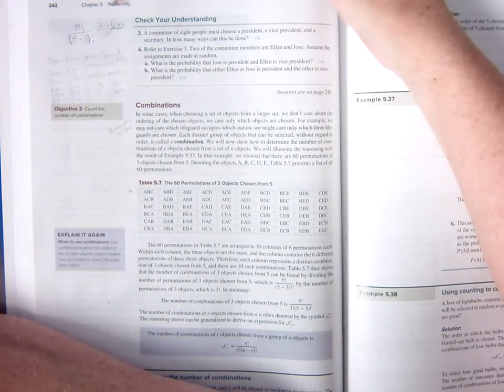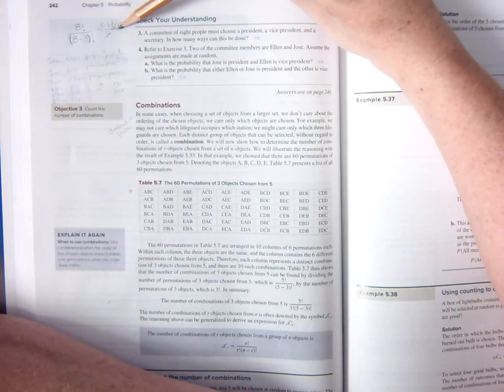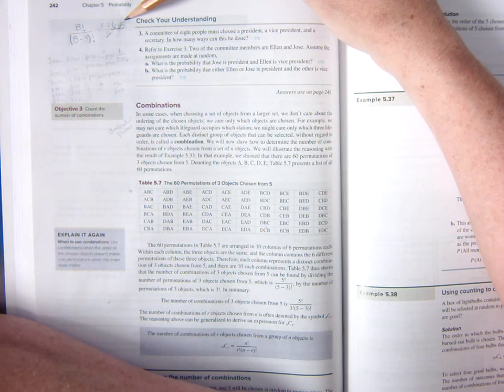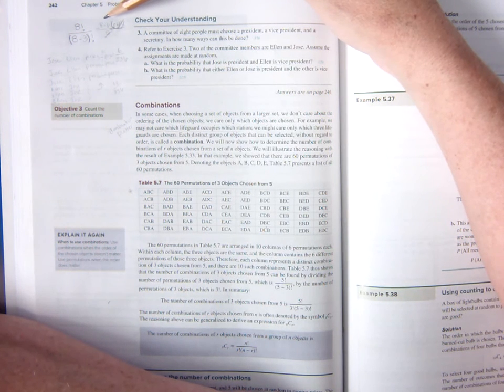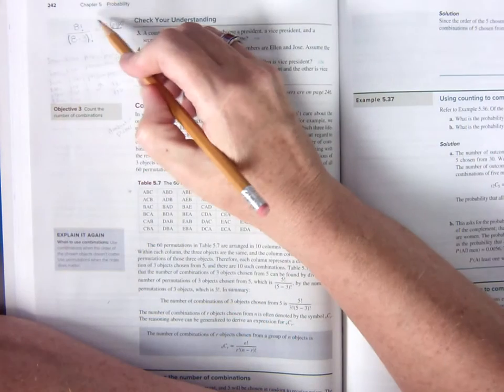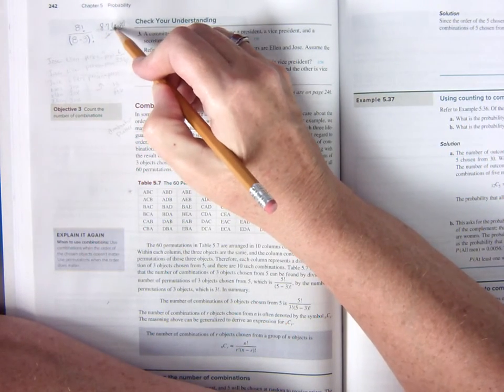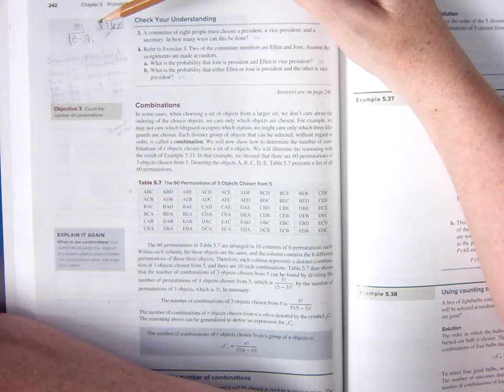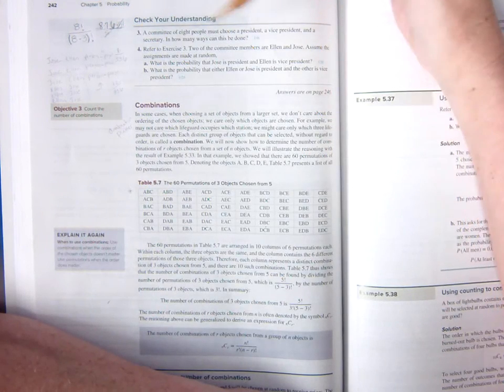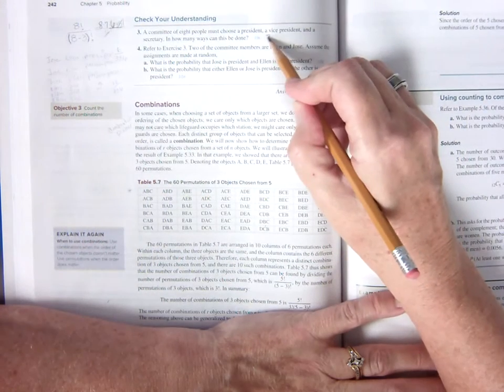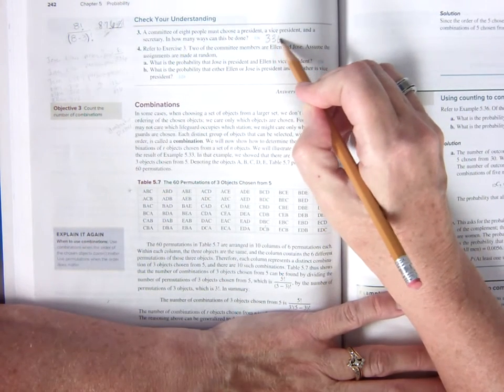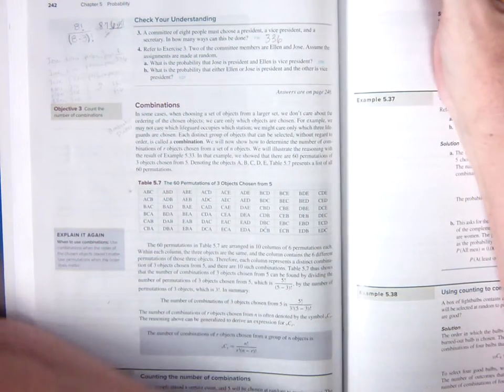I can reduce my 5 factorials out, leaving me with just 8 times 7 times 6. When I multiply those together, I will get 336 ways that can be done.